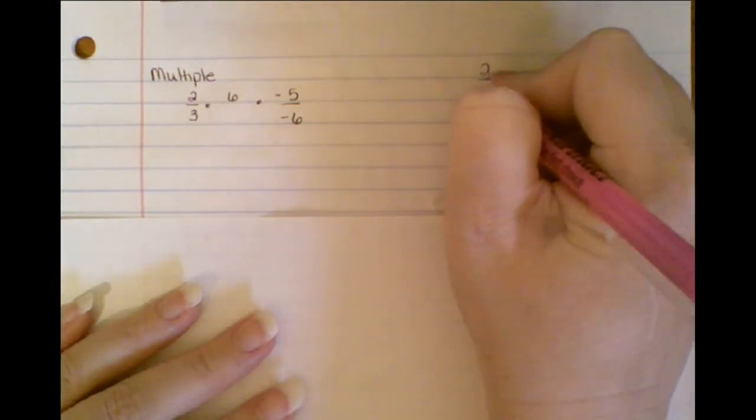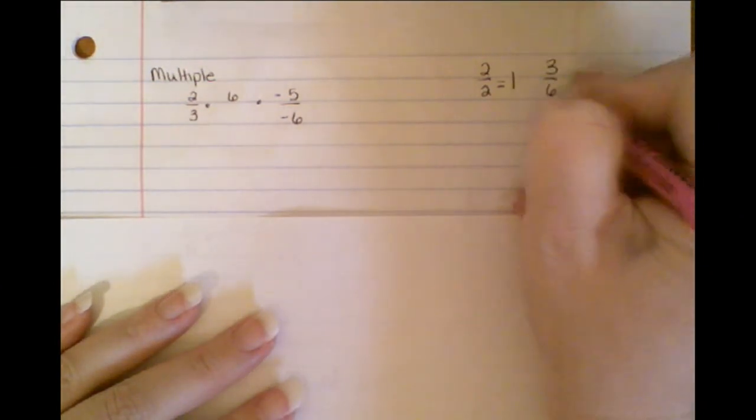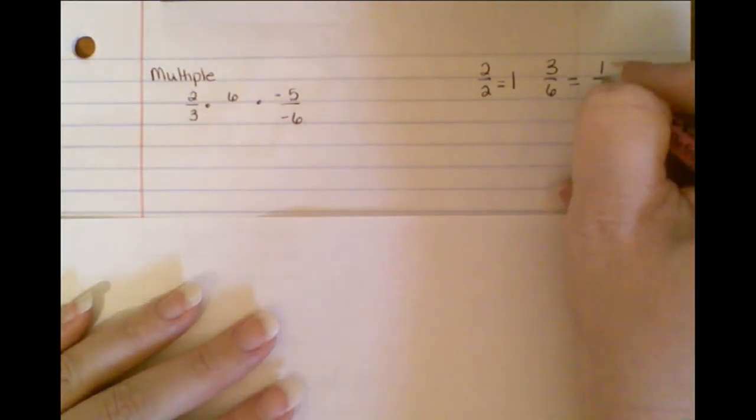We want to look at how to multiply when we're looking at fractions and negative numbers. Now, if you recall, anything over itself is 1. So if I have 2 over 2, that is 1. And if I have 3 over 6, we know that what is divisible by both? 3. So 3 goes into 3 one time, and 3 goes into 6 two times.